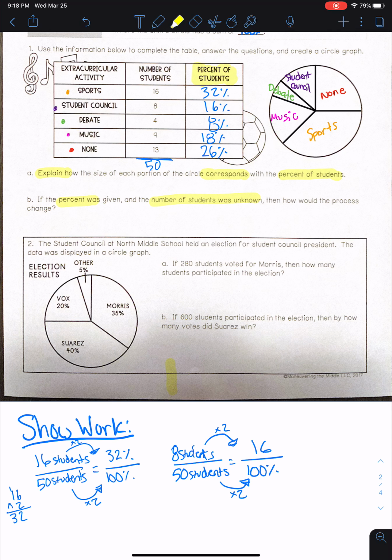Question number 2. The student council at North Middle School held an election for student council president. The data was displayed in a circle graph. A, if 280 students voted for Morris, then how many students participated in the election? Okay, so 280 students voted for Morris. So I'm going to write 280 in here.